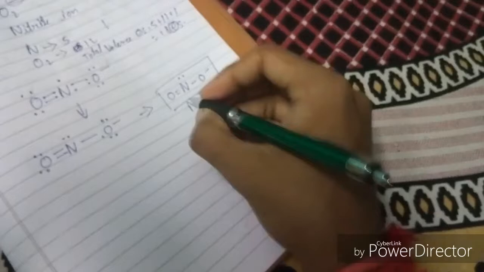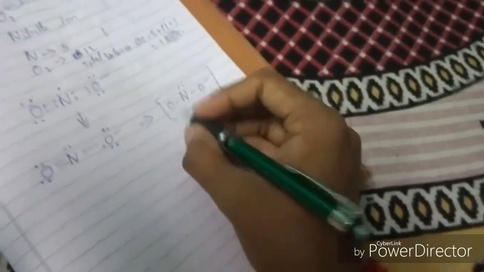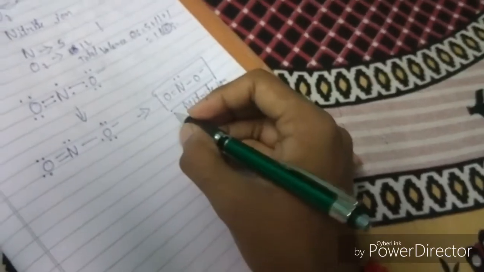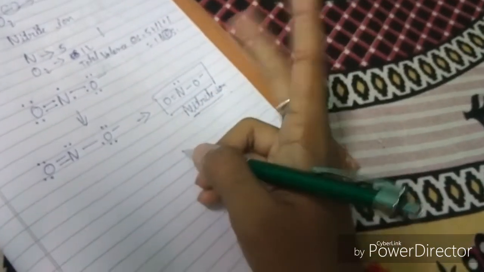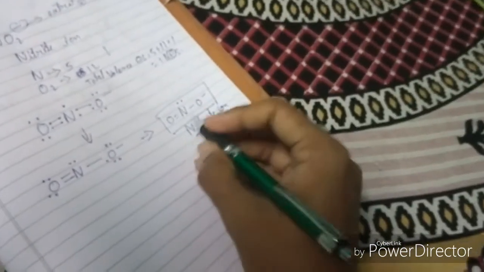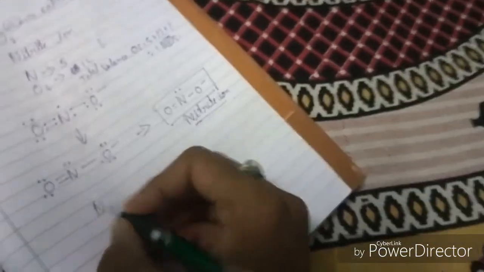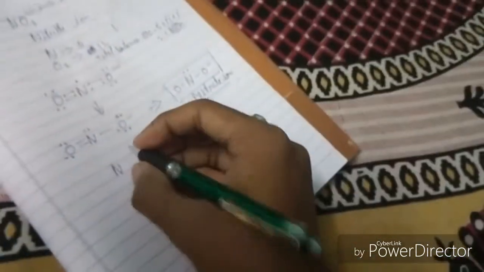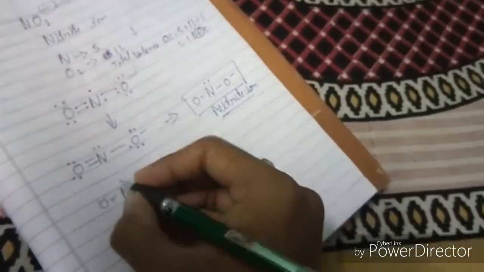Talking about the bond order of the nitrite ion, we can see that it can show resonance structures. There can be two canonical structures of this nitrite ion. First is this, what we already got.